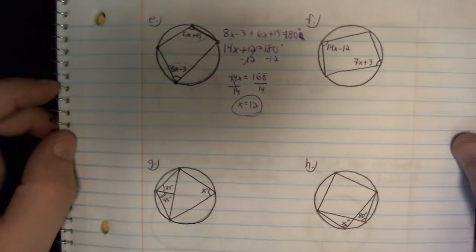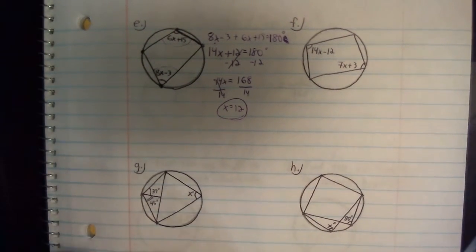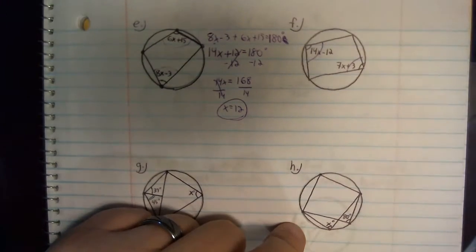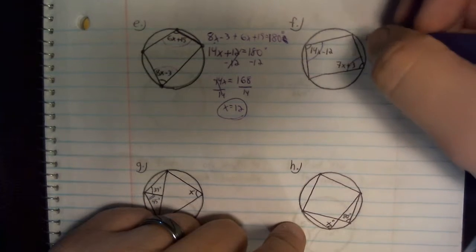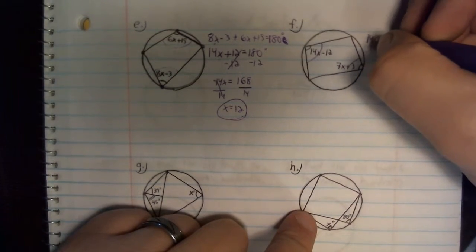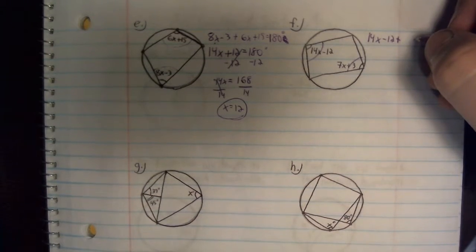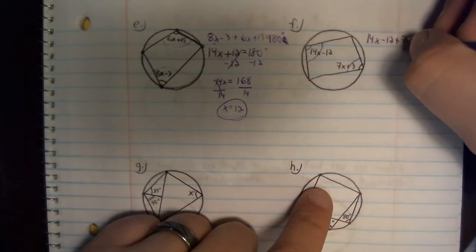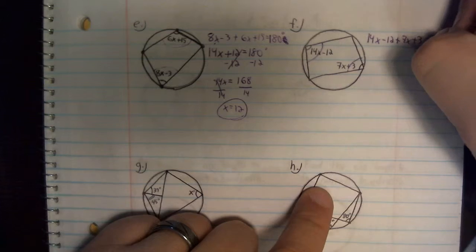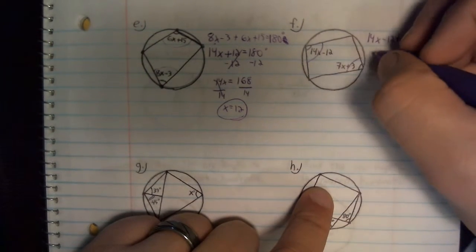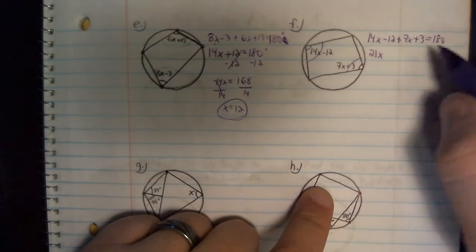Okay, problem F. Remember that those angles are opposites. That means they add to 180. 14x minus 12 plus 7x plus 3 equals 180. 14x, 7x, that's a total of 21x.